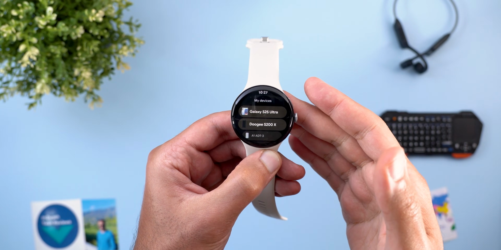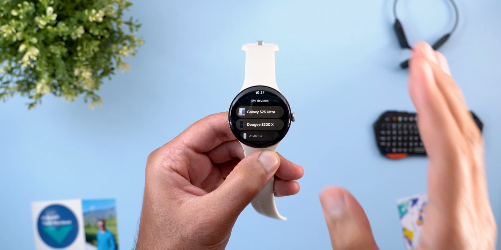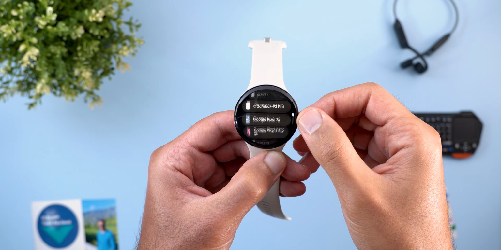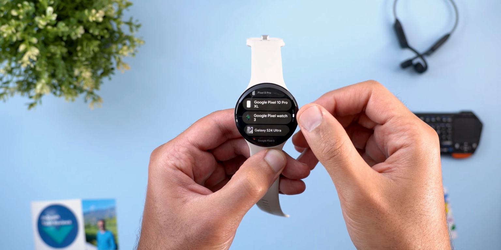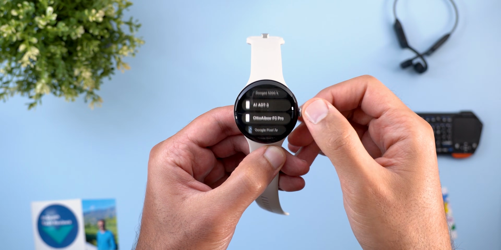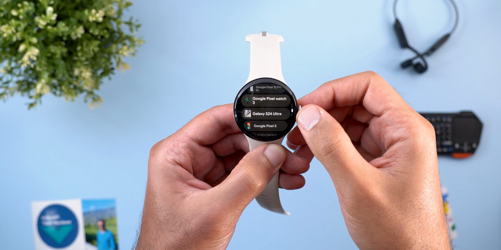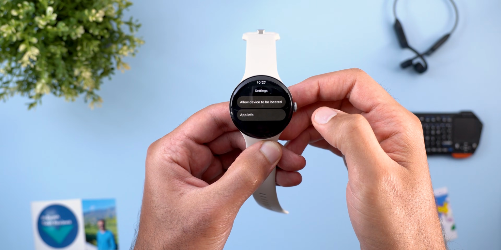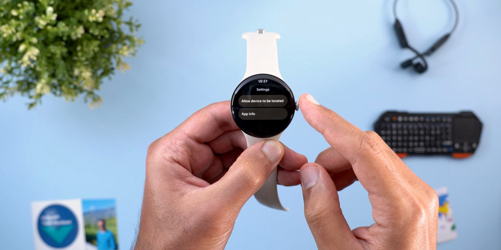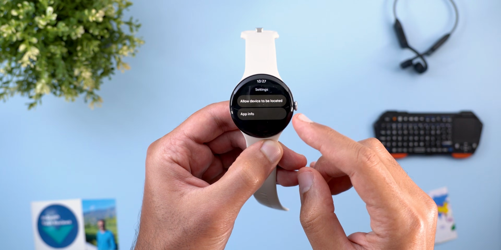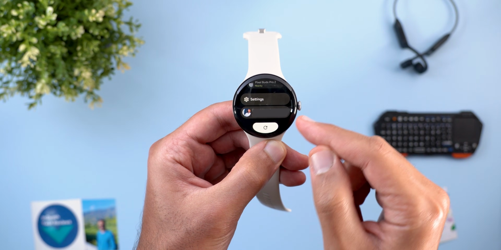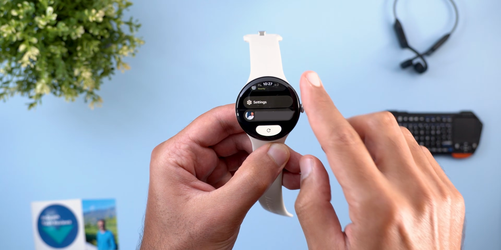When you open it for the first time, it will ask you which Google account to use if you have multiple ones on your phone, and also a permission for the nearby devices access. After that, you will see the full list of devices signed into the same Google account. When you scroll all the way down, you get access to the app settings, which has here the allow device to be located and the app info. Then you have your Google account, which you can change if you want, and a refresh button.